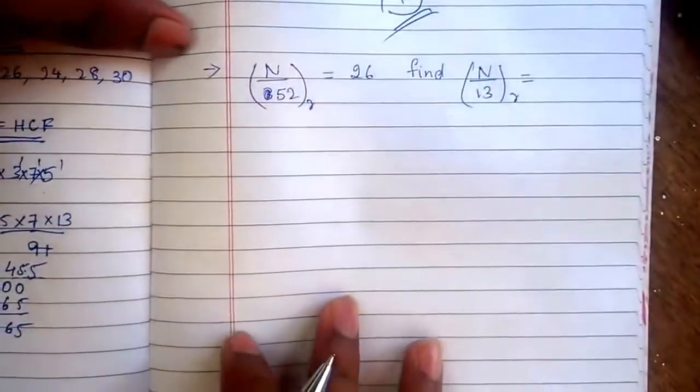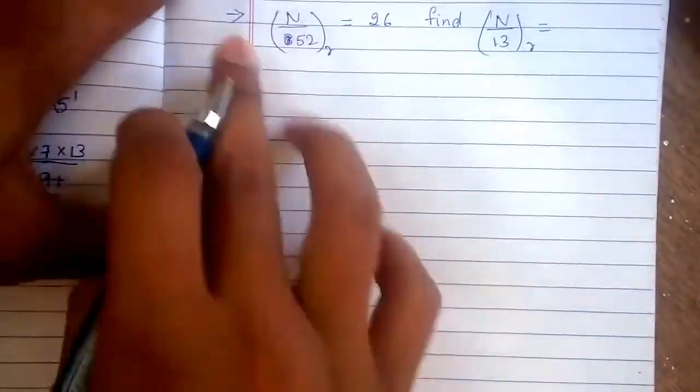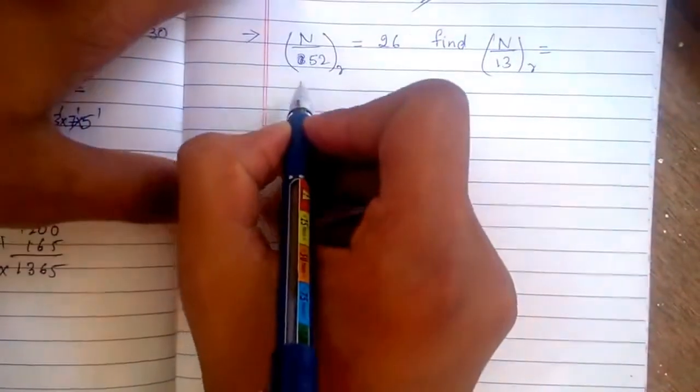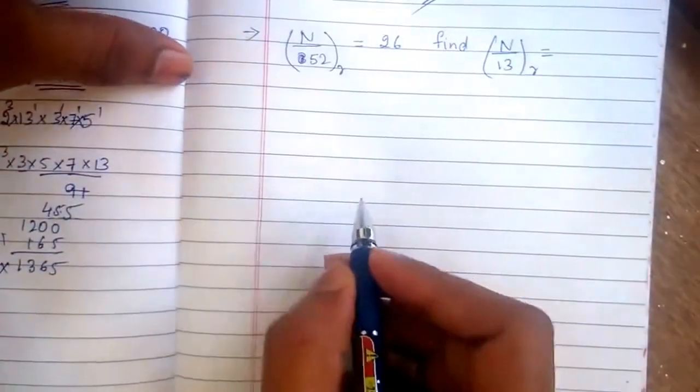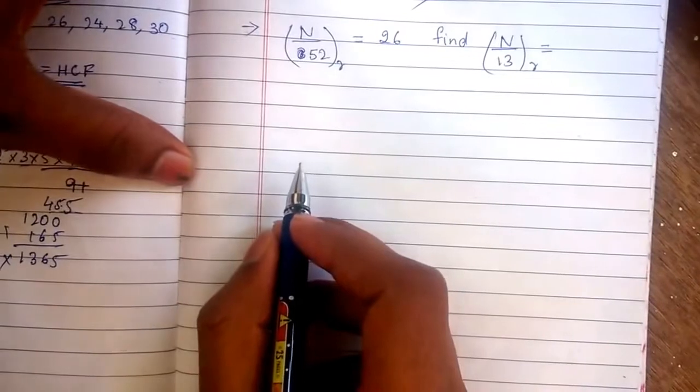The next type of question: a number n divided by 52 gives a remainder 26.